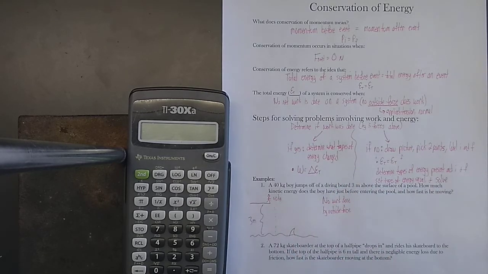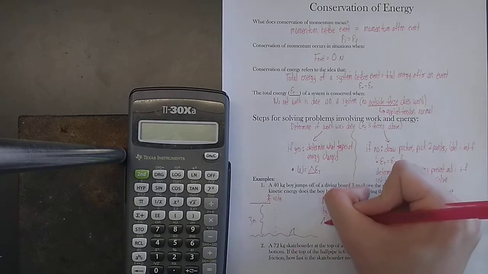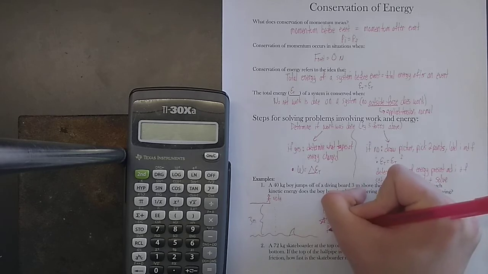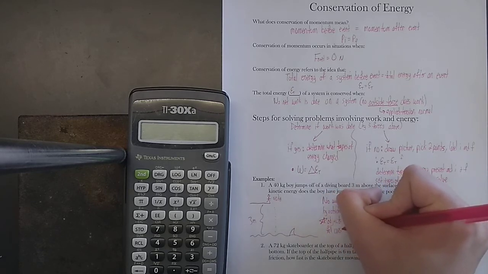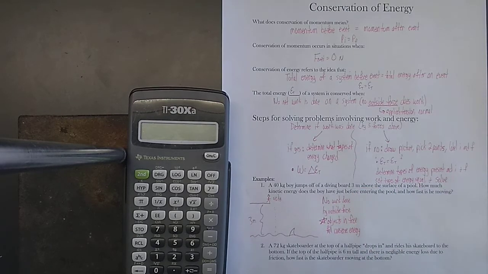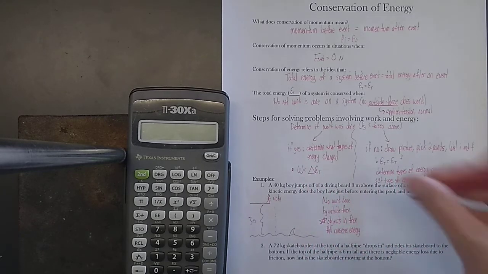As a matter of fact, you might even say that the boy is in free fall. And that's a very special case, because objects in free fall conserve energy. The total energy doesn't change for a system in which an object is in free fall. Now we know that no work is done by an outside force, so we know we're going to use ET equals ET.